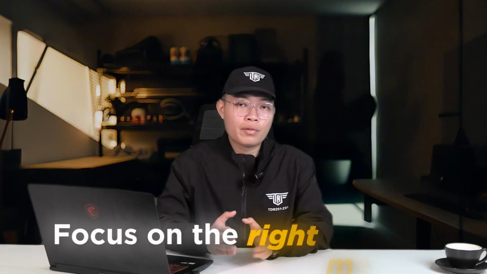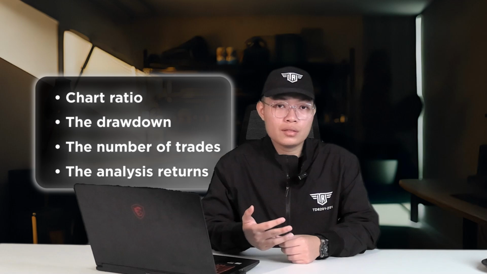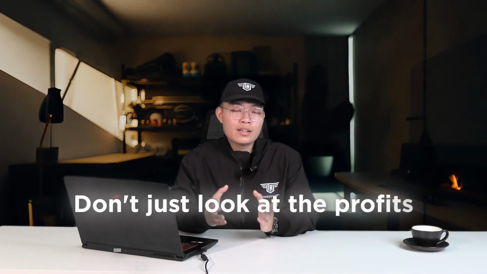Step 4. Analyze the metrics that matter. Once your backtest is complete, focus on the right metrics. There are ones I always look at, which are the Sharpe ratio, the drawdown, the number of trades, and the annualized returns. So don't just look at the profits, understand the risk.